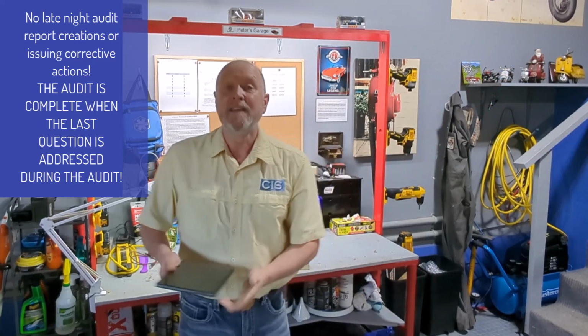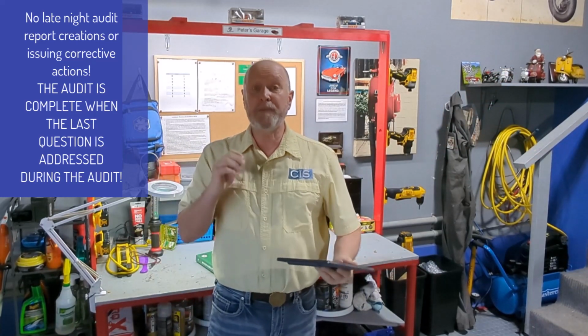In fact, the audit report and the pictures and the information collected can be viewed at the head office or by any interested parties who have access to the auditing system in real time. In real time. So as you're taking pictures in your safety audit, if there's somebody in safety that's interested in that information, they can monitor the audit as it's going.